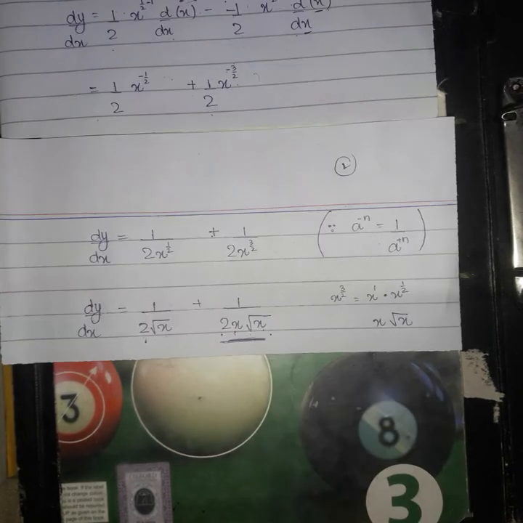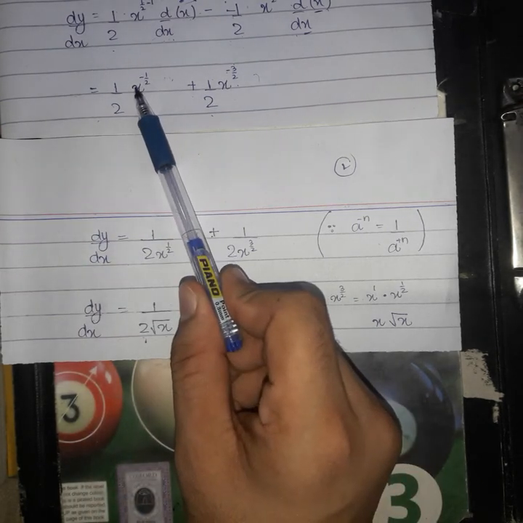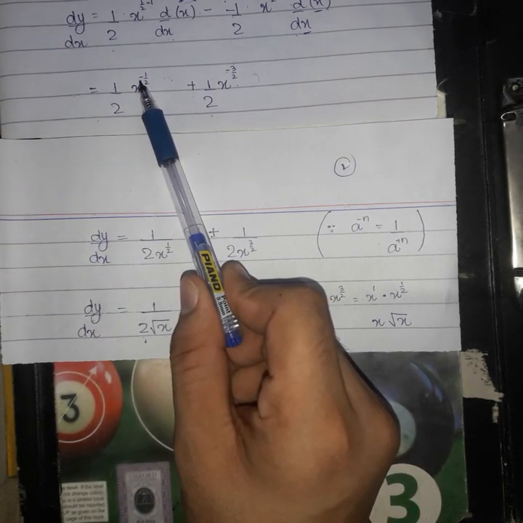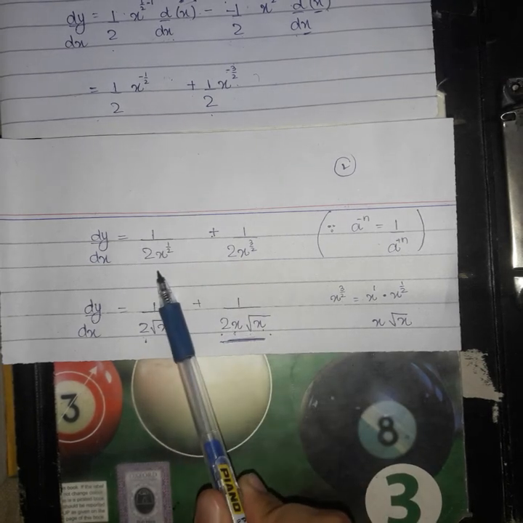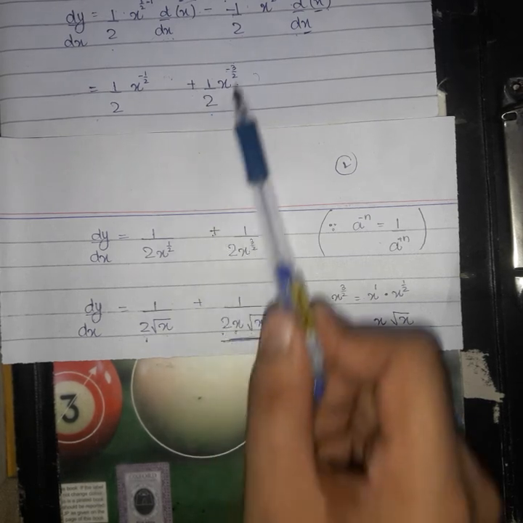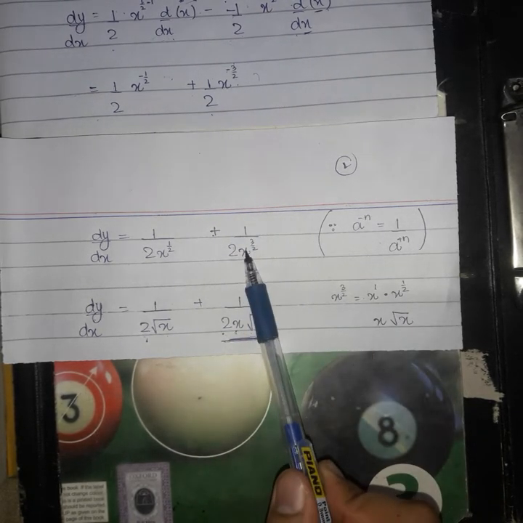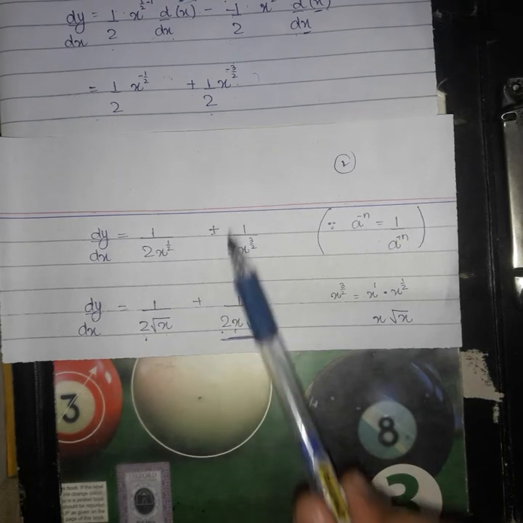Okay, the question is moving on. As we know that when a term having negative power in the numerator, when we shift in the denominator, its power becomes positive. The plus sign as it is, the power is negative in the numerator, it becomes positive in the denominator.